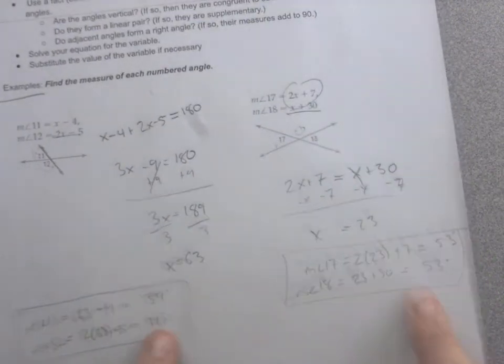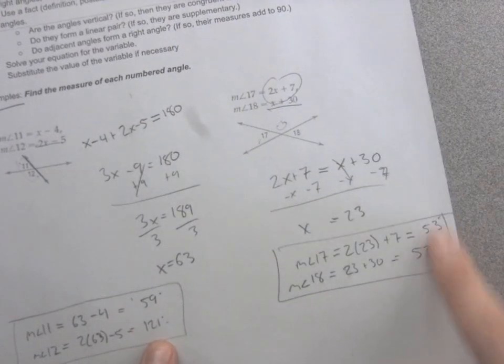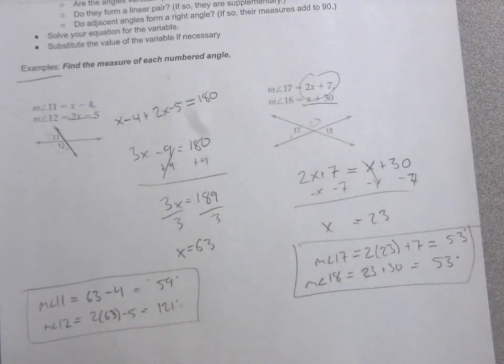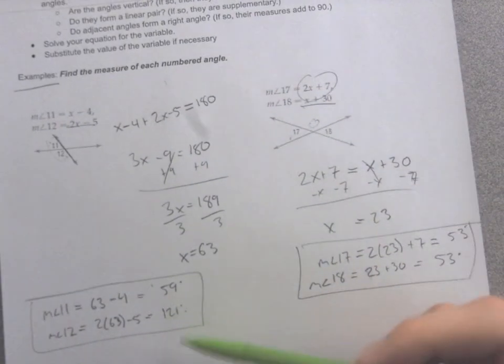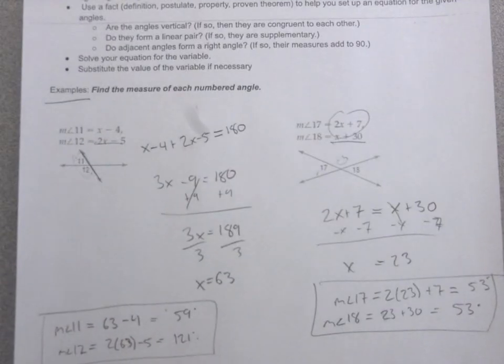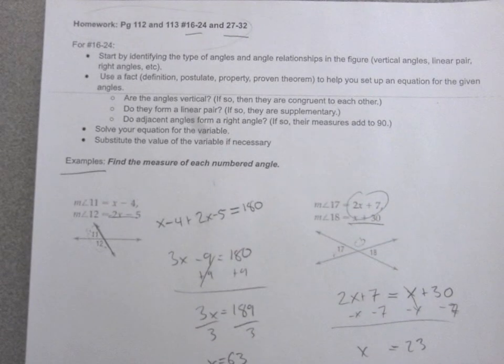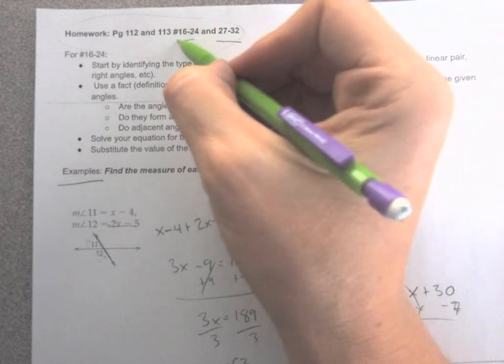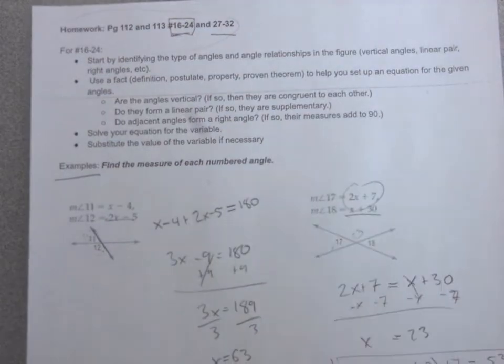Okay? So there's my final answer. I got the measures of all the numbered angles. In this case, they're congruent. In this case, they're supplementary. Okay? So use this as a guide to help you on these problems 16 through 24. Okay? Most of them are pretty straightforward.